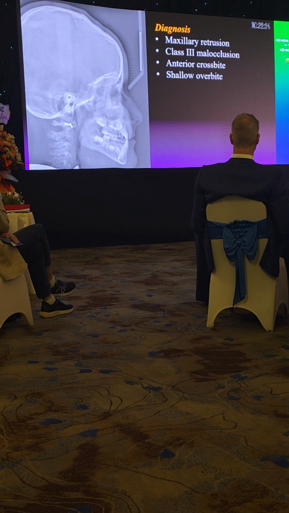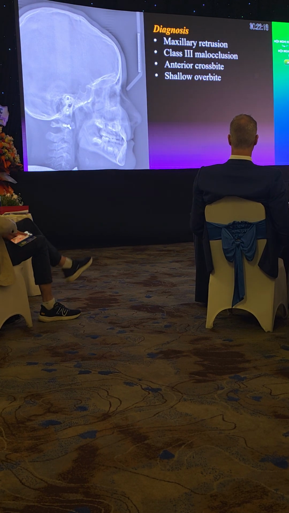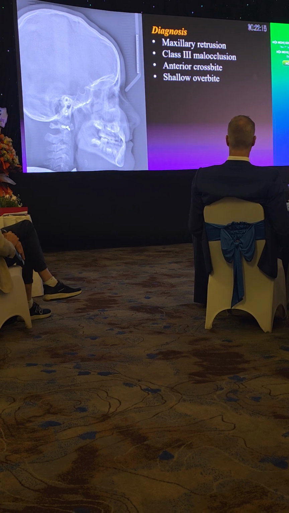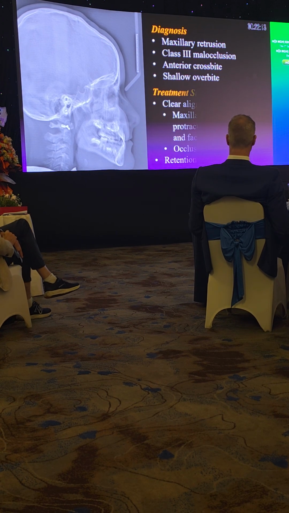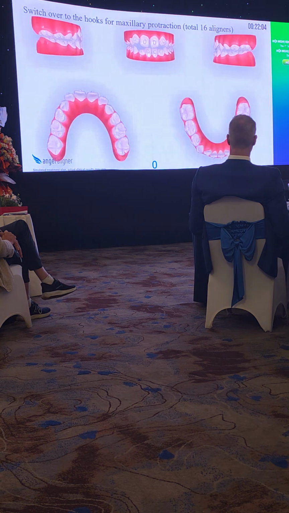Oh, have you ever done that? You have done that. Is it successful? Now you guys better go to this guy over here, all right? I'm going to show you how I did it. So, yeah, I have a bite plane, but that's not to jump the anterior cross, because I'm going to be using clear aligners, all right?